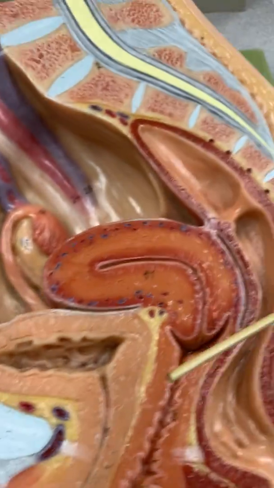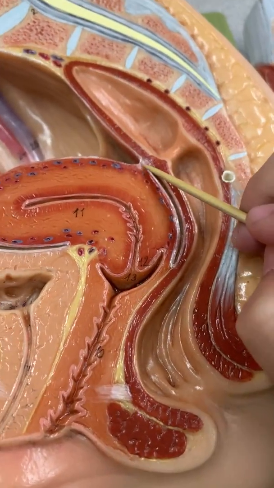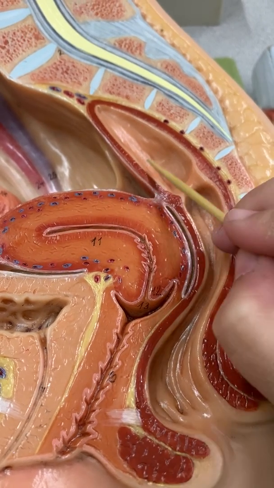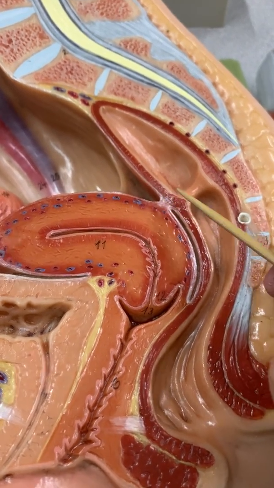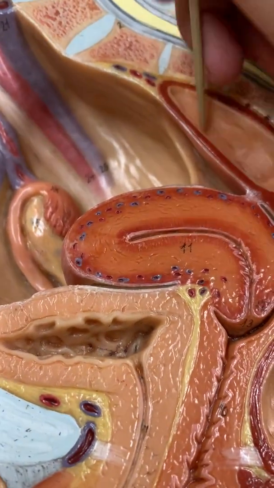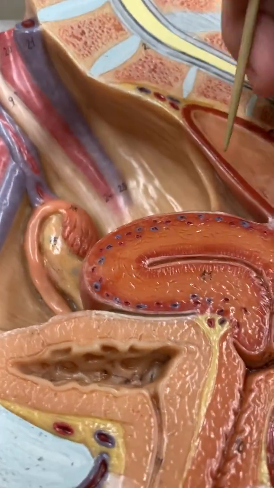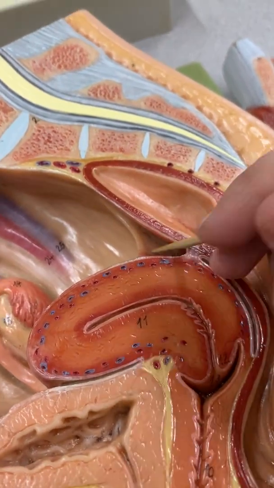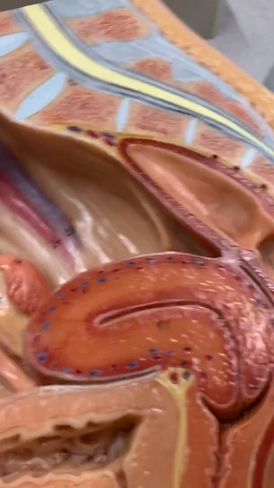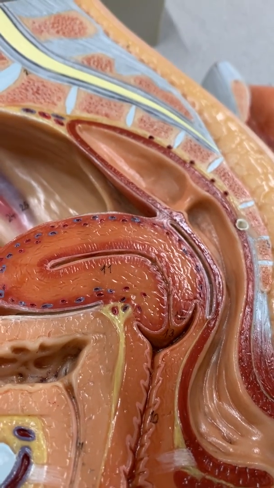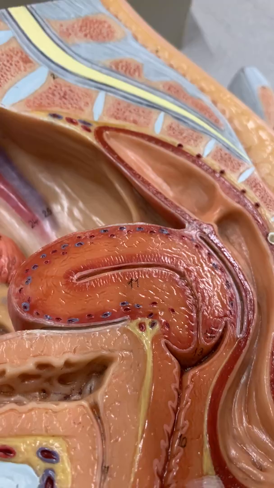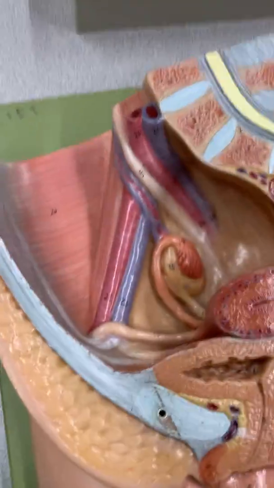Okay. Uterosacral ligament, which connects the uterus and the sacrum. The recto-uterine pouch, which is in here. That's it. We covered everything.